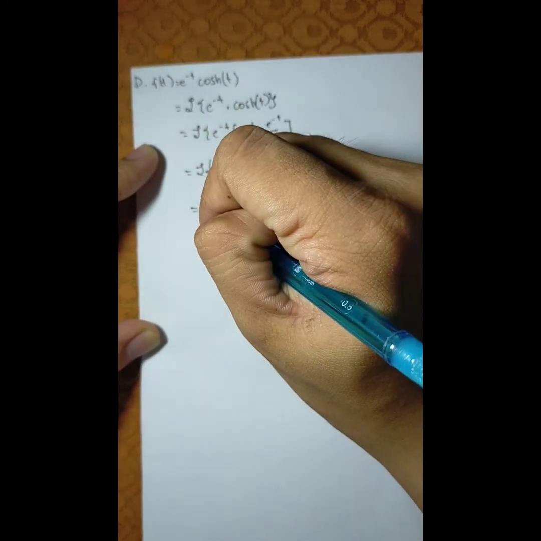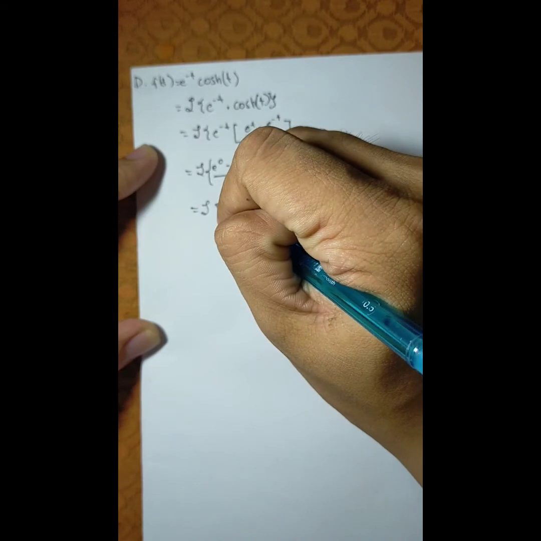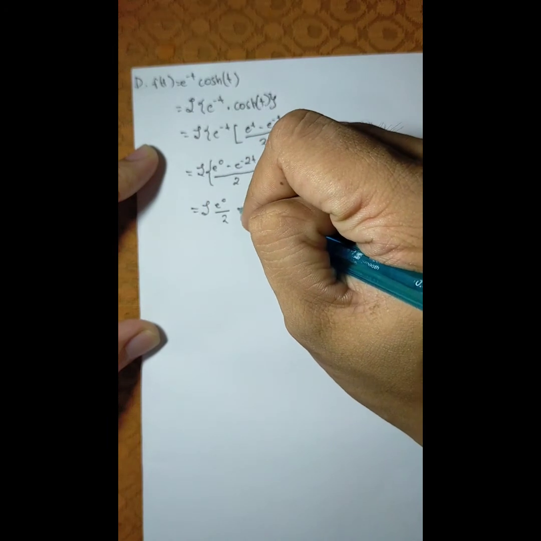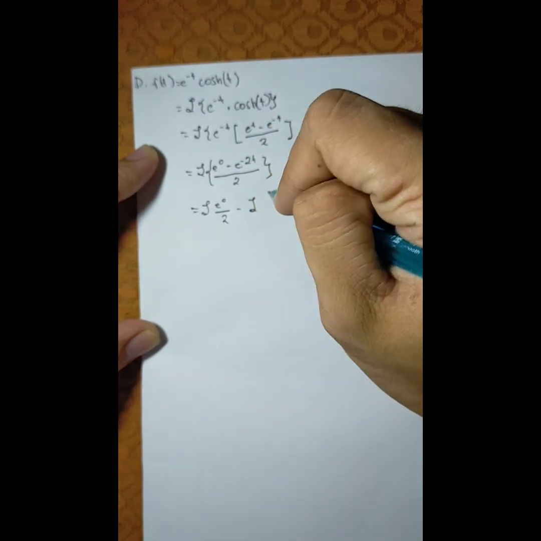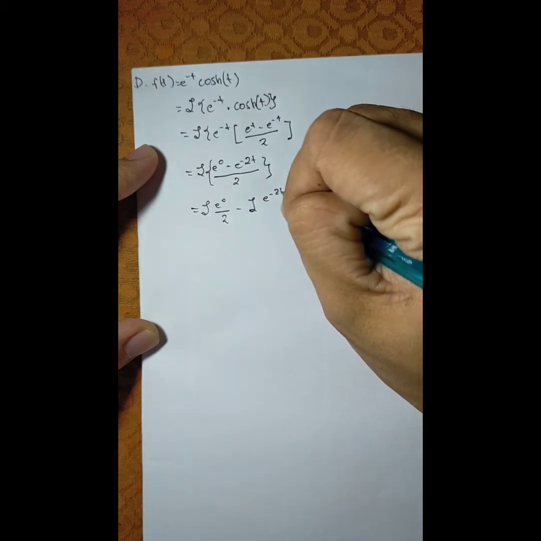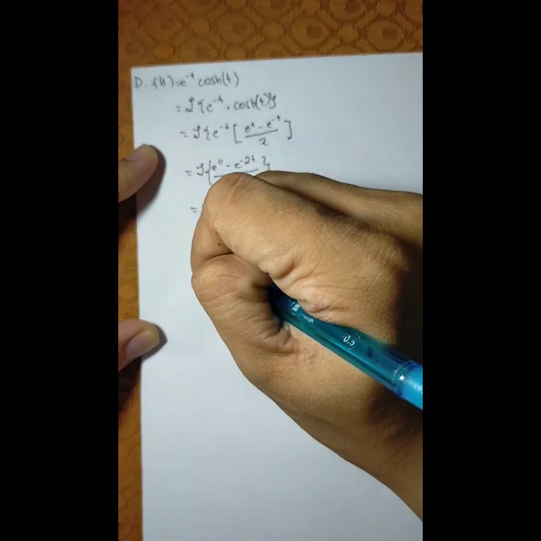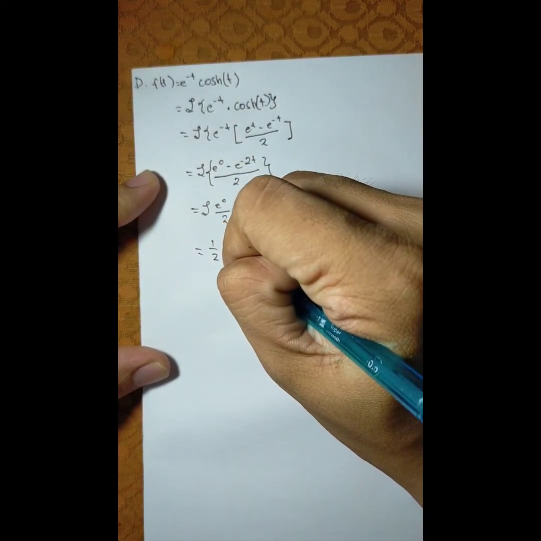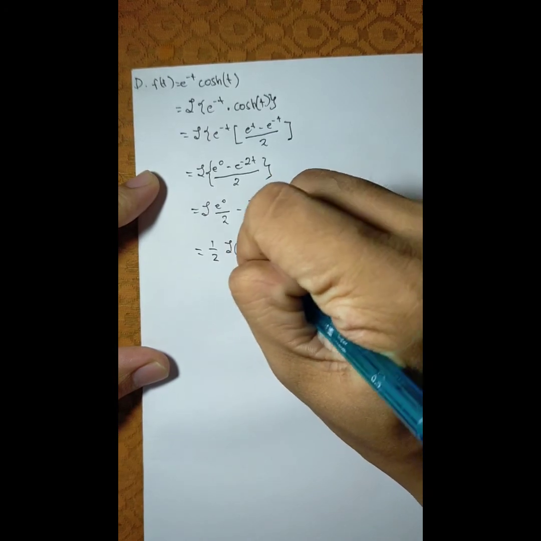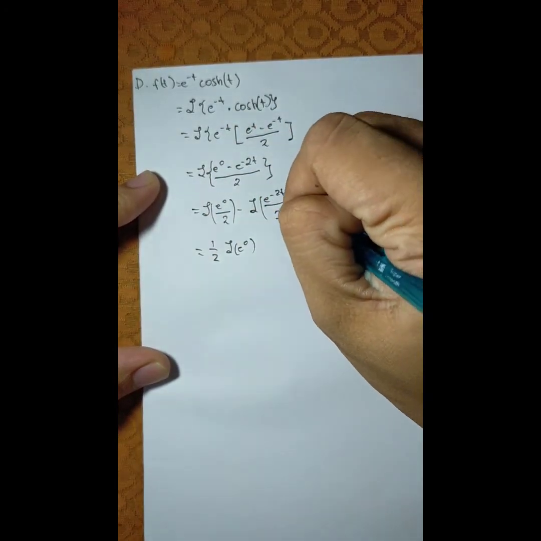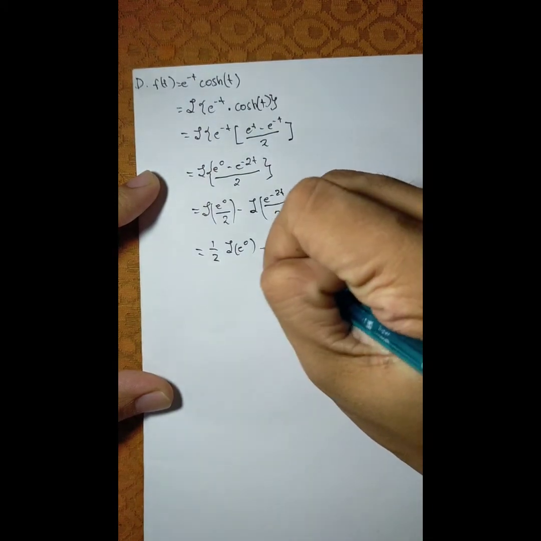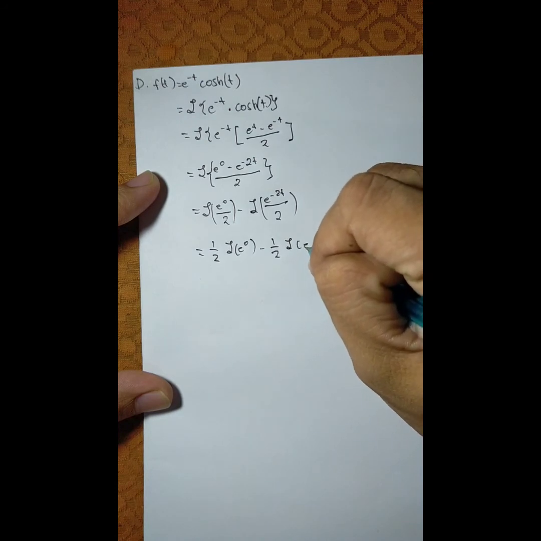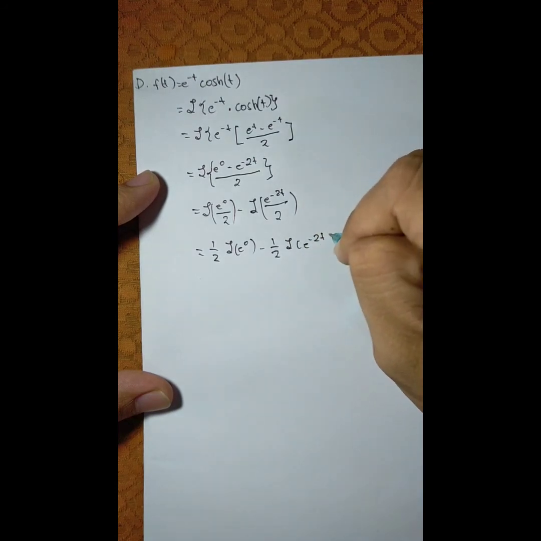So we will separate it. We have Laplace of e raised to 0 over 2 plus Laplace of e raised to negative 2t over 2. This can be equal to 1/2 Laplace of e raised to 0 plus 1/2 Laplace of e raised to negative 2t.